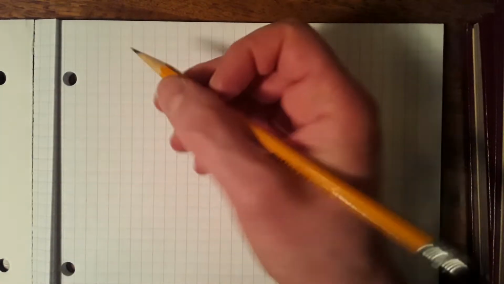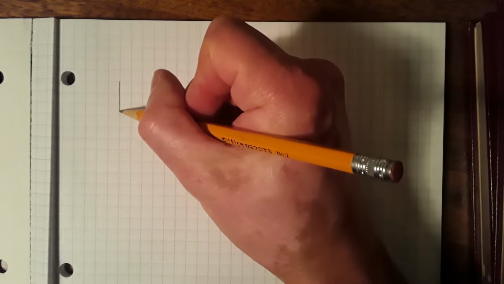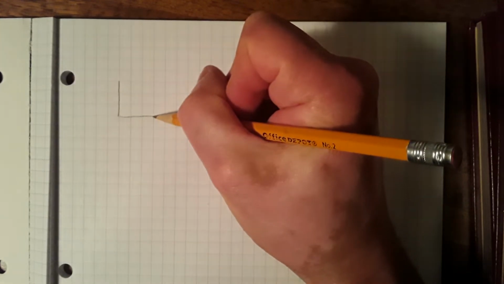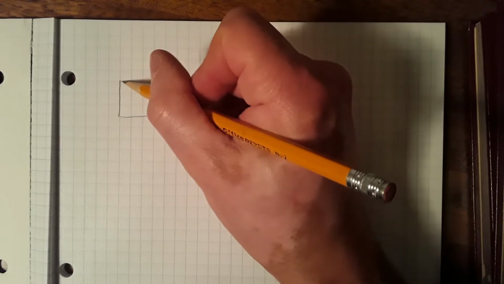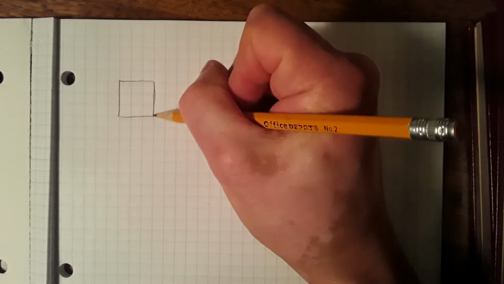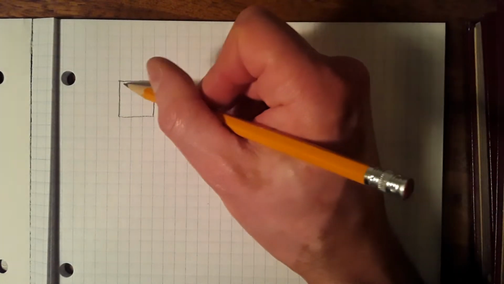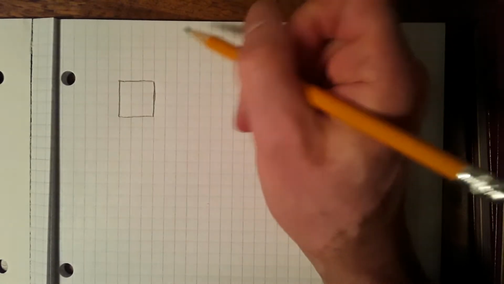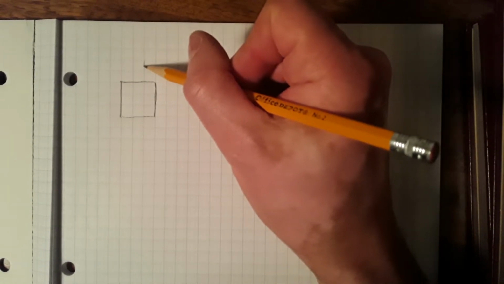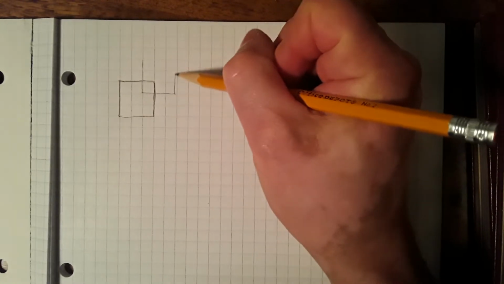So the way I typically draw a cube is I will draw a square. And you might have your own way of doing this. Draw a square. And then I will draw another identical square. Draw this one a little bit lighter, kind of diagonally backwards.